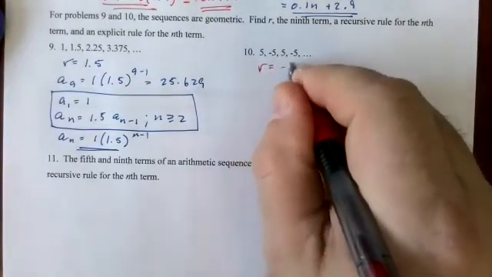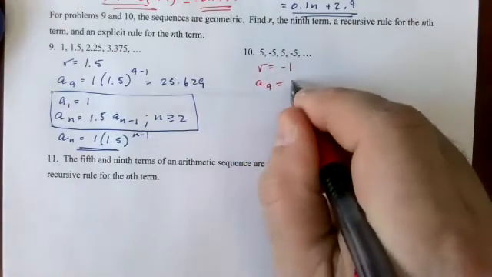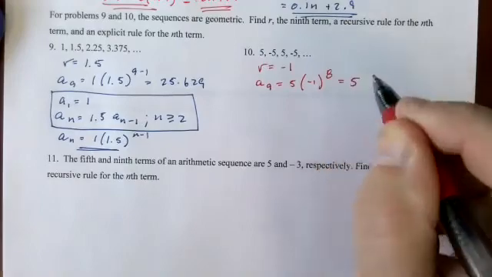r equals negative 1. Leave it with a's. a sub 9 equals 5 times negative 1 to the 8th. 5.